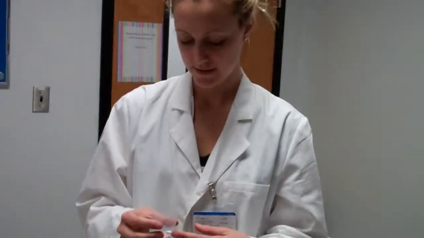I would give the oral medication first. It's a tablet, and cholestyramine is to treat primary hypercholesterolemia, which is what the patient has. Before I give that, I would assess their diet history.